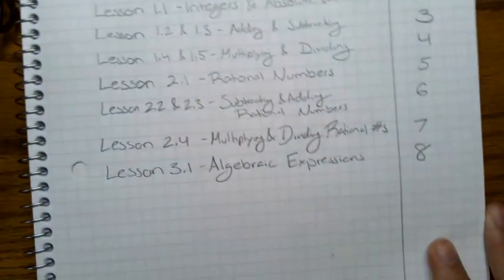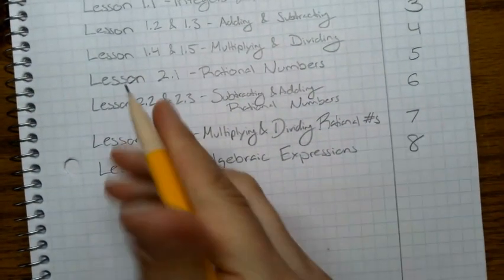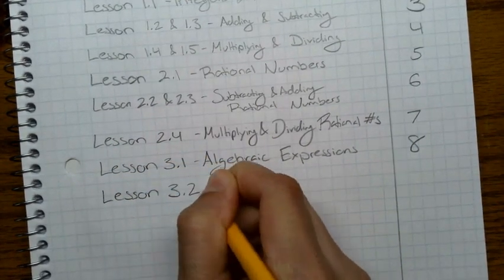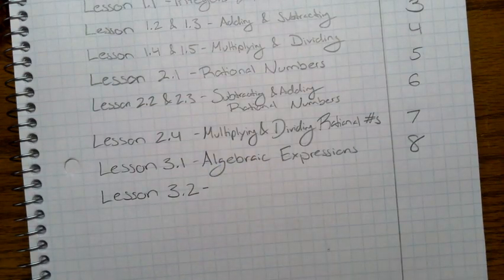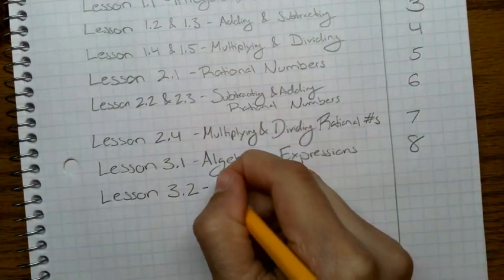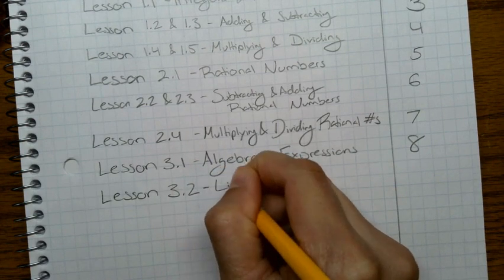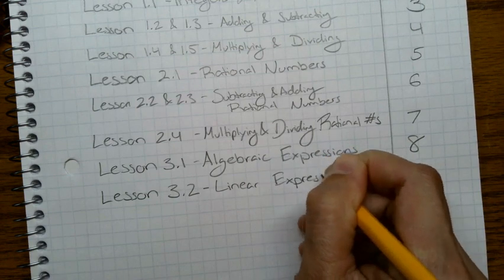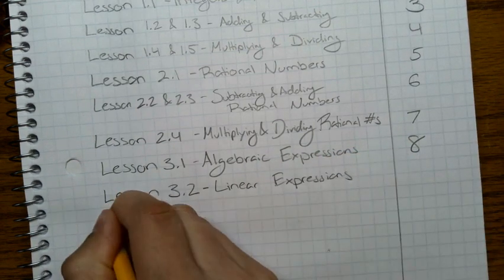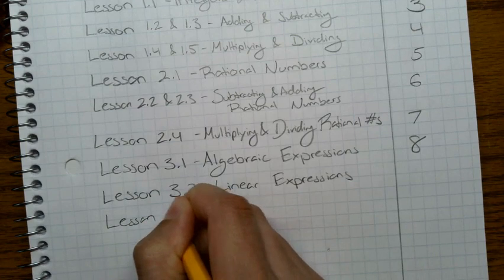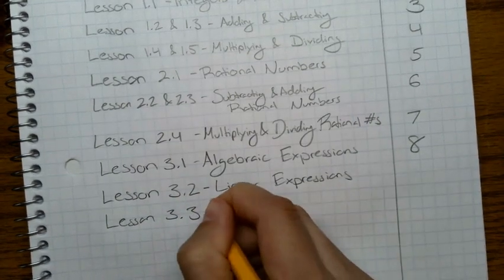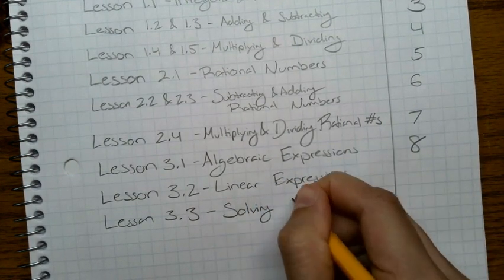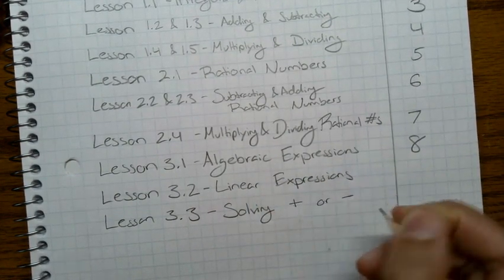Your table of contents, take a look. It might have been a while since you filled it in. Make sure you have lesson 3.2, which was the linear expressions, and the lesson 3.3, which was solving equations with addition or subtraction.